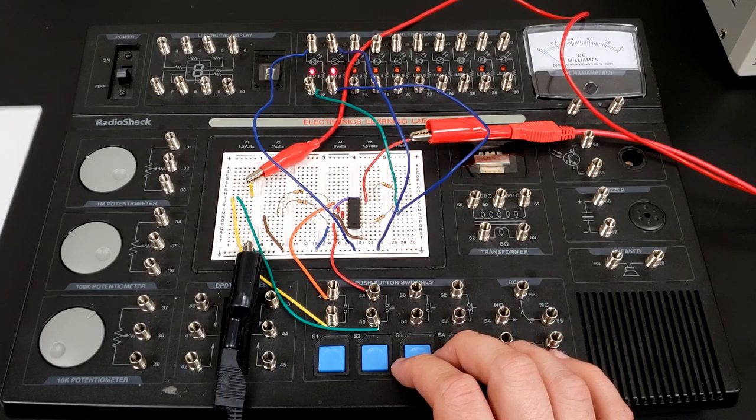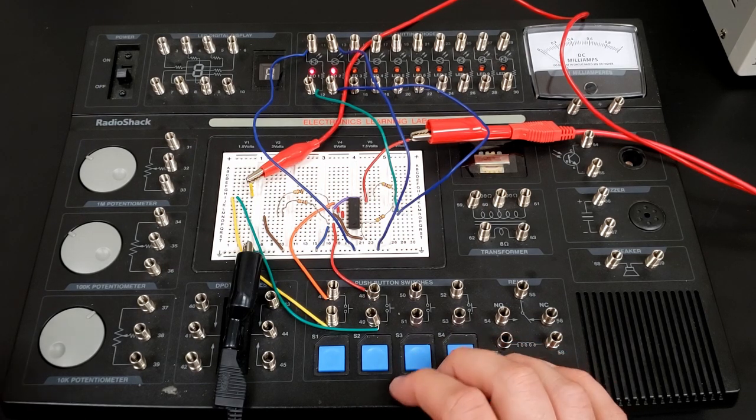Okay, so what we'll do now is add in the rest of the SR flip-flop. We'll add in the clock, and then we'll be able to get the truth table for that circuit. So we will be right back.